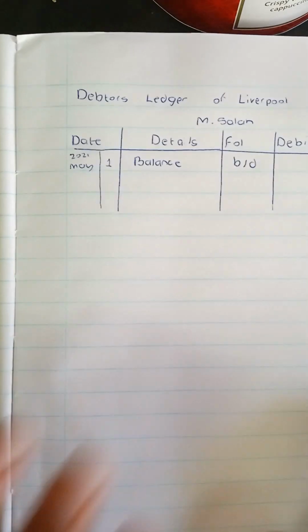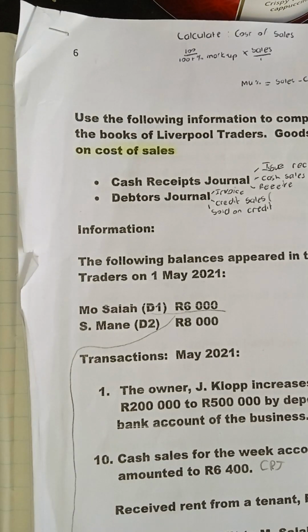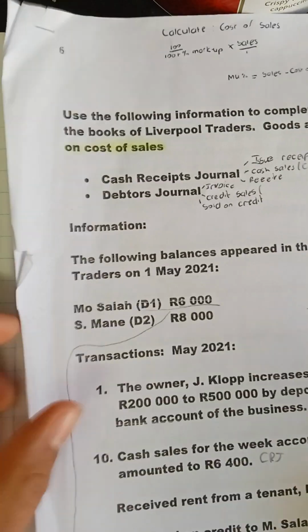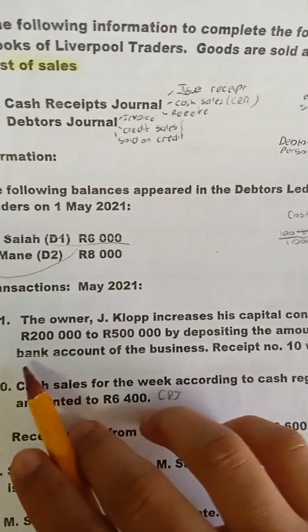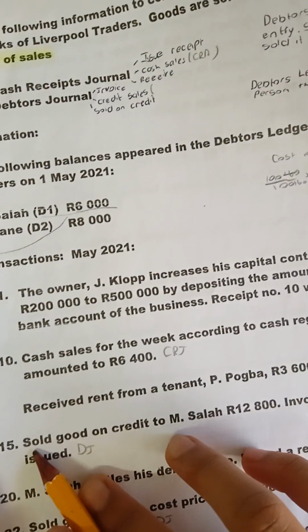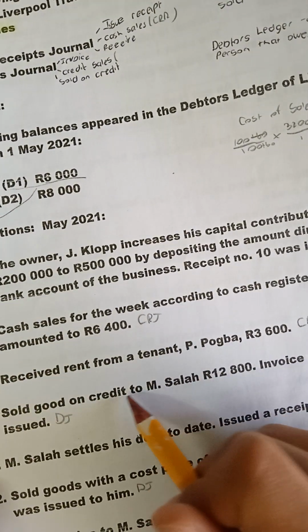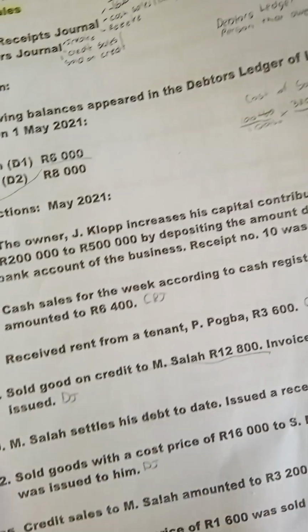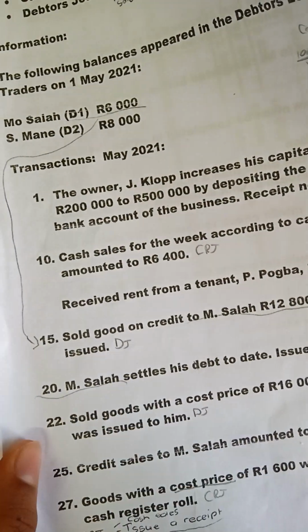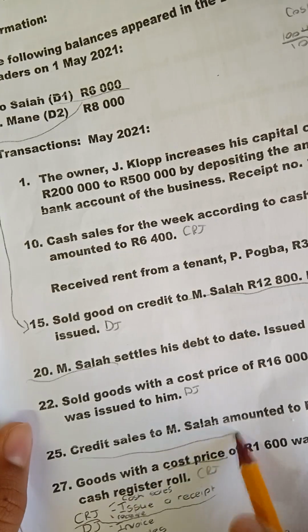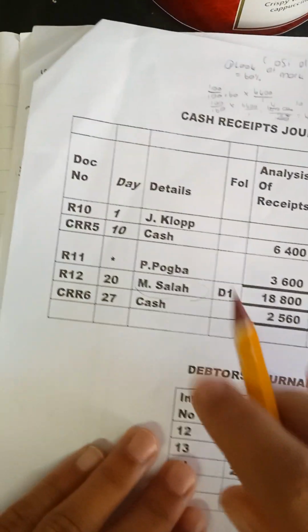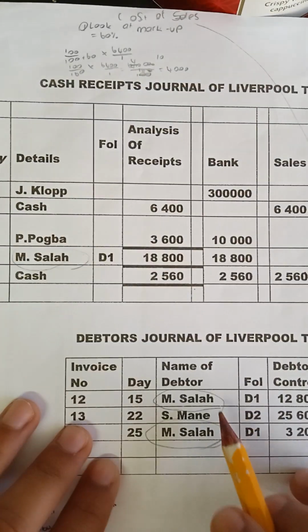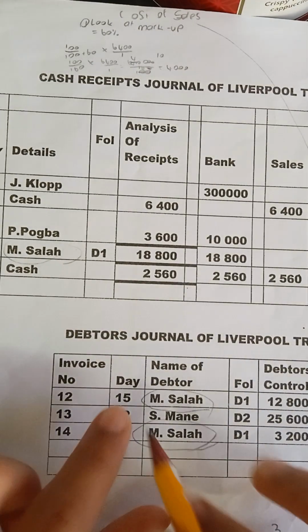Now we go to the first transaction. Because we're doing M Salah's ledger, we are going to see where all his name was recorded. There's the first one, sales goods and credit M Salah. Where else? On the 20th, M Salah is there, and here on the 25th. That's the only three. If they give you the journals, you can look there instead. Where was M Salah recorded? Here, here and here. So it's basically the same: the 15th, the 20th, and the 25th.